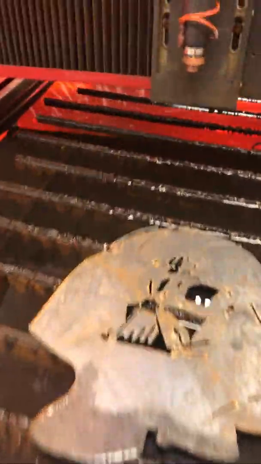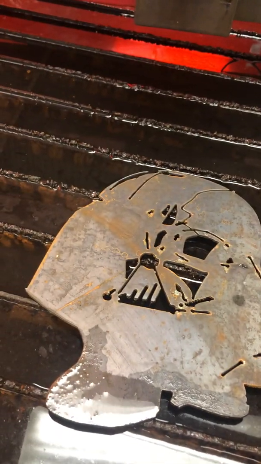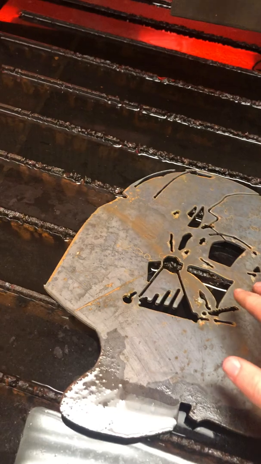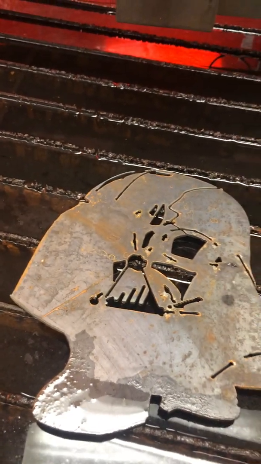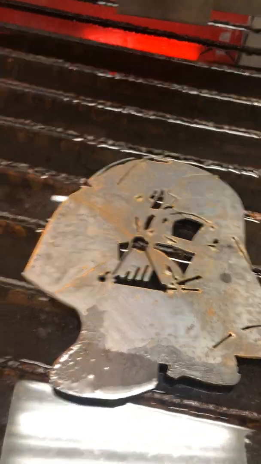After you run it, hopefully it does it right, you have your piece actually cut out and finished, and the headache is hopefully going to be gone. There's probably always going to be more to it, but those are the two easiest ways that I have found to continue a file that messes up and errors out on the plasma table.